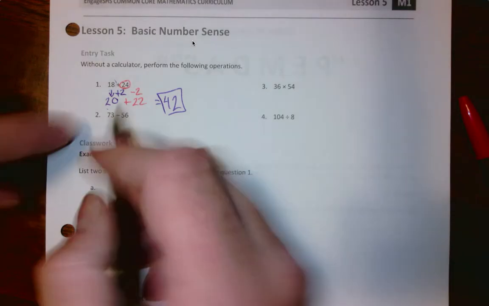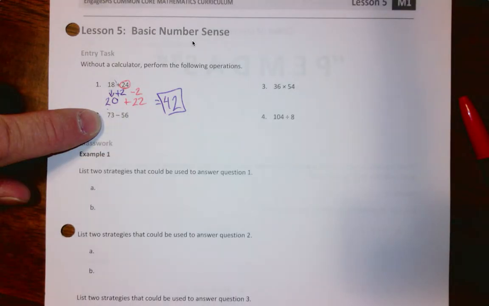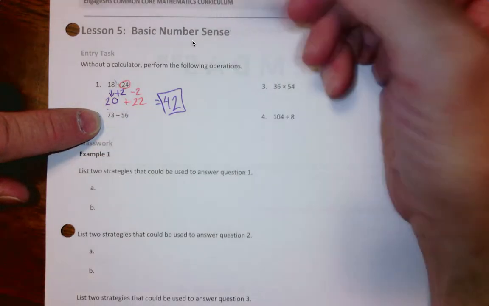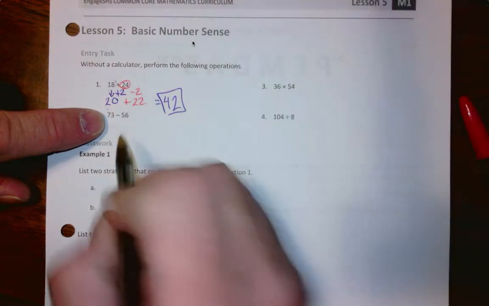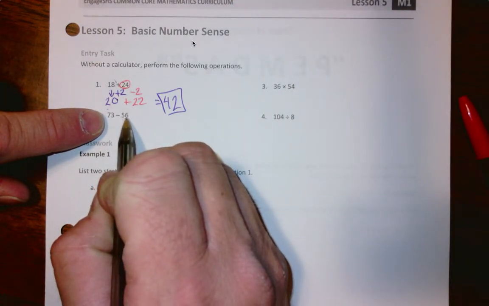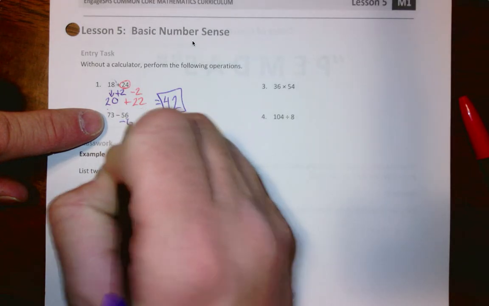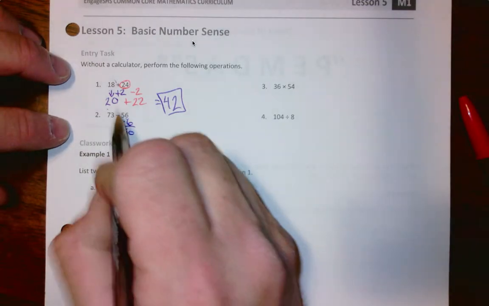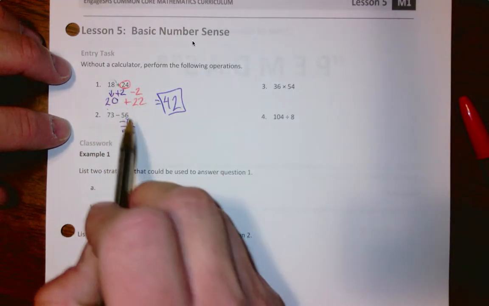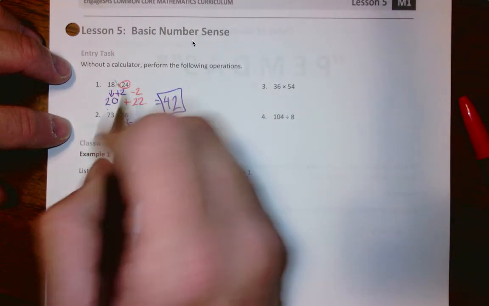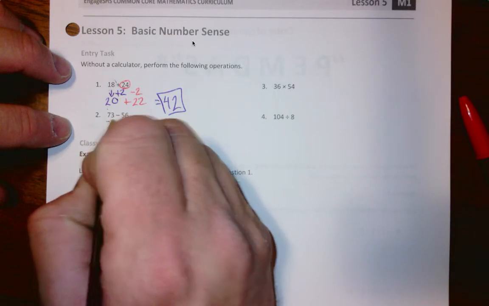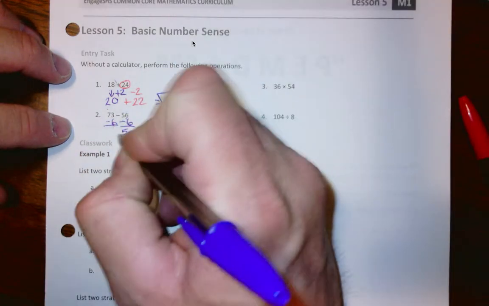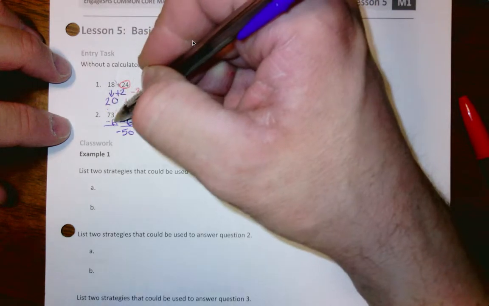Go to number 2. 73 minus 56. Well, this one's a little bit messy. However, if I can turn that 56 into a number that ends in 0, like maybe take away 6, I'd get a 50. Now this is just a little bit different than addition. It's different because if I take away from one number, that's no longer balanced, and I can't add it to the other number. I have to continue to subtract it. So I need to do the math of what is 73 minus 6.